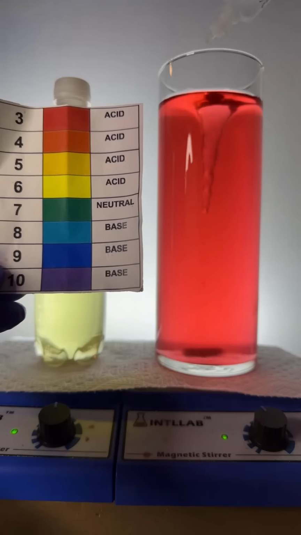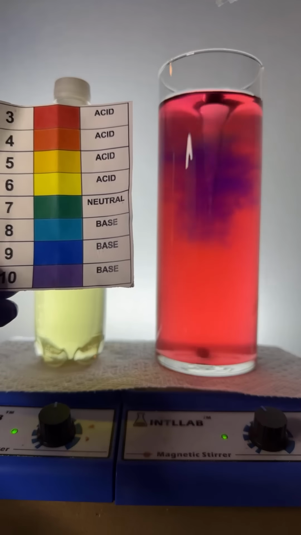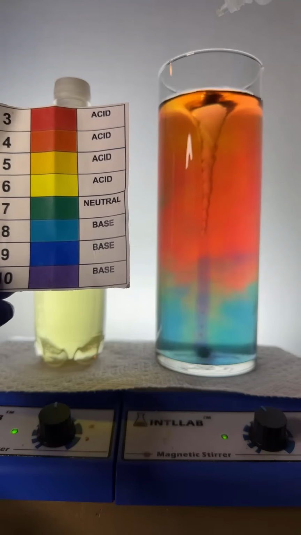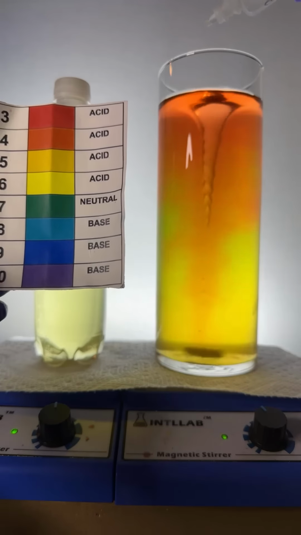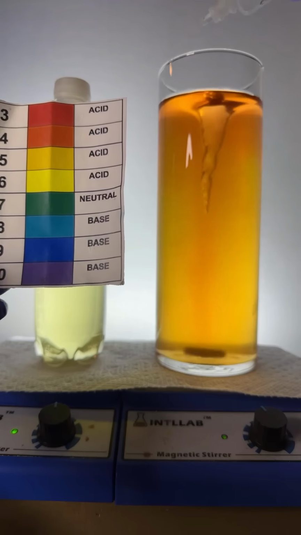Let's start adding some base to get the pH to rise. There's one drop of base. We went from pH 3 to pH 4 at the top, pH 7 at the bottom. It looks like it's going to relax to an orange color, so we're at pH 5.